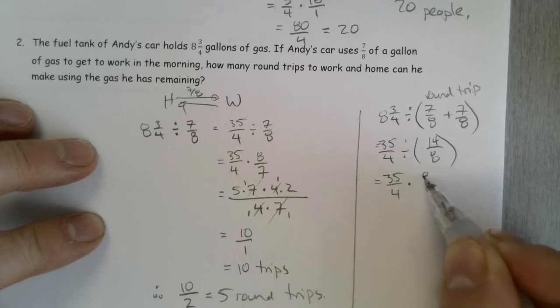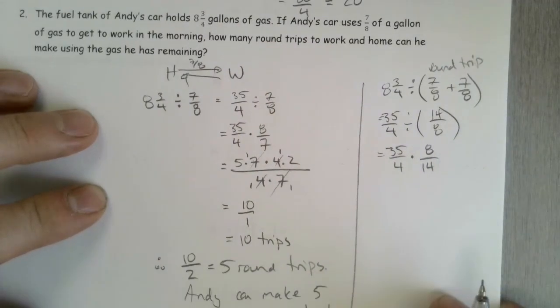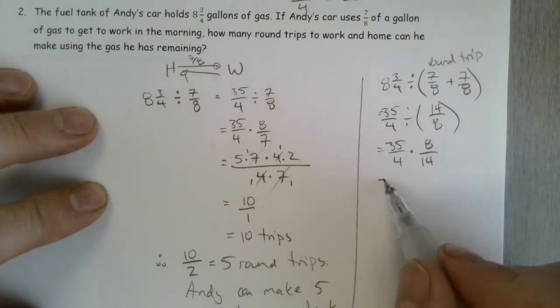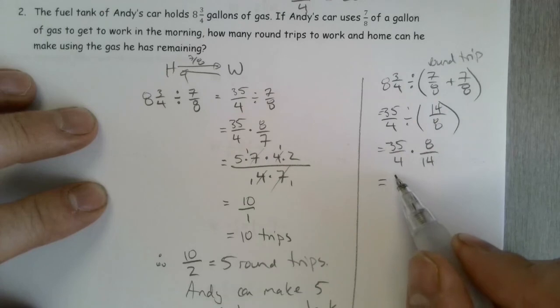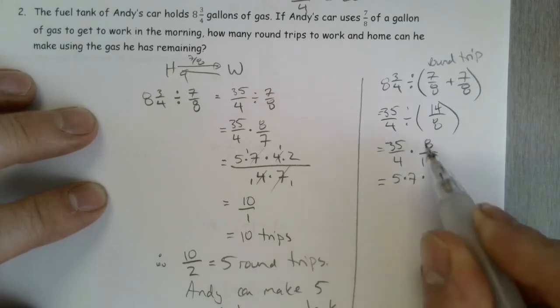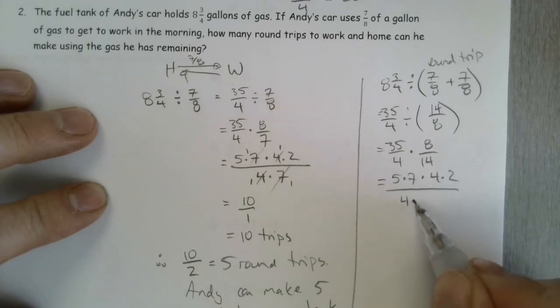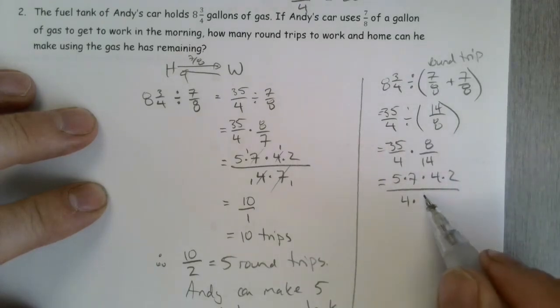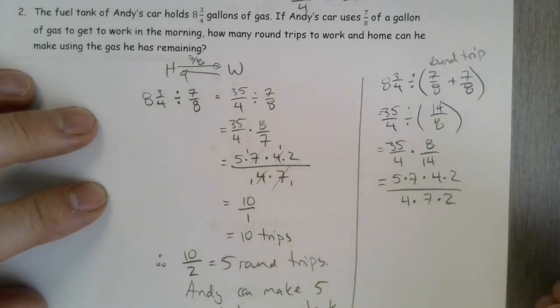Okay, so now I'm going to multiply that 35 over 4 by the reciprocal. And it might not be abundantly obvious, but again, 35 is going to be 5 times 7. 8 is going to be 4 times 2. And then we get 4 multiplied by 14, and 14 here is 7 times 2. And so now I've got a lot going on here.